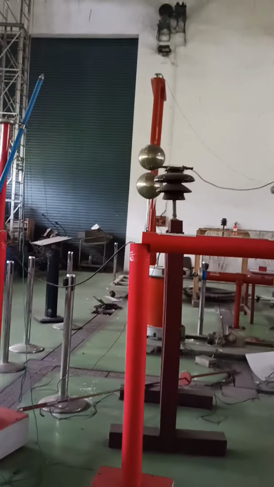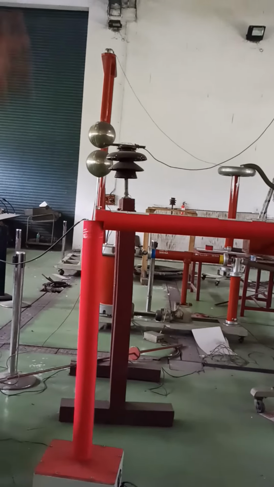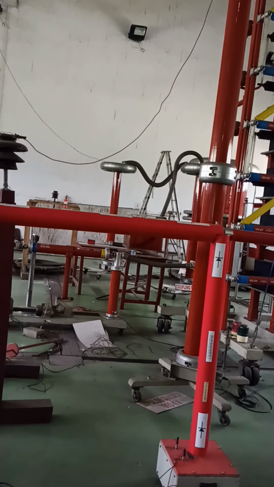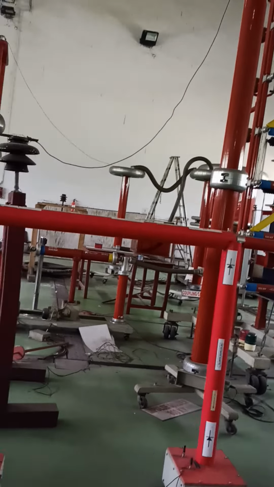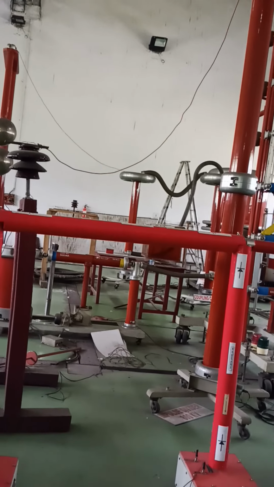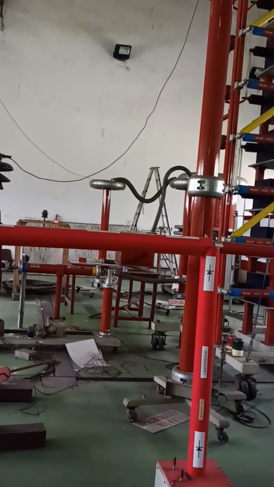So we cannot get thunderstrike here, so we are simulating the environment with this impulse generator. These blue things, you can see eight blue boxes, are actually capacitors of 100 kV each. What kind of capacitor is it, sir? These are electrolytic capacitors. Okay, sir. Thank you.